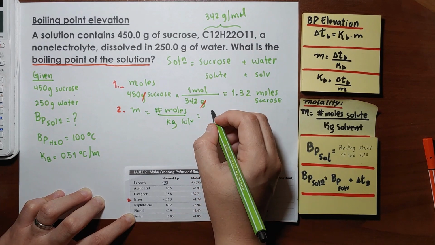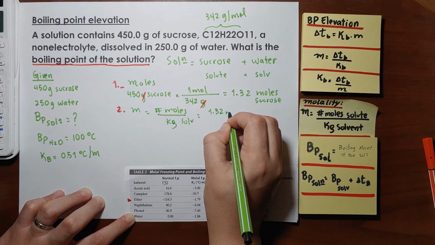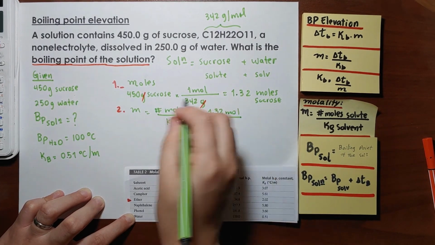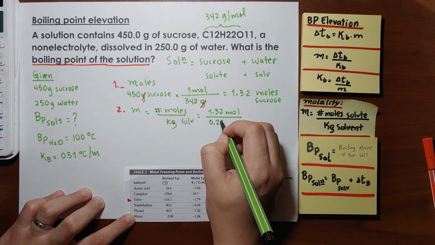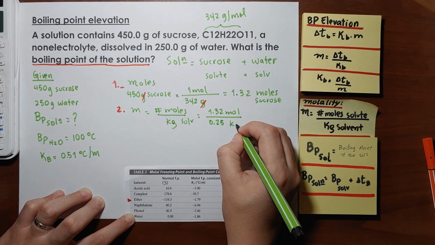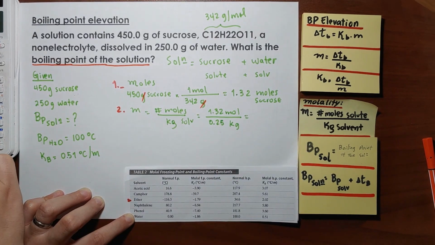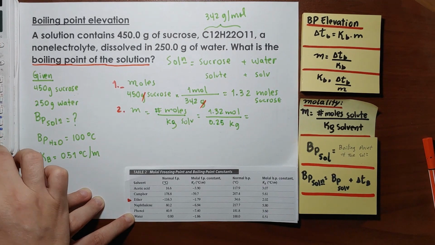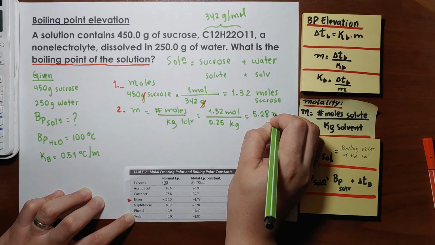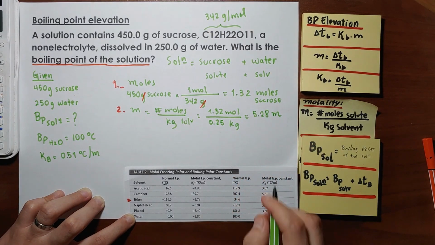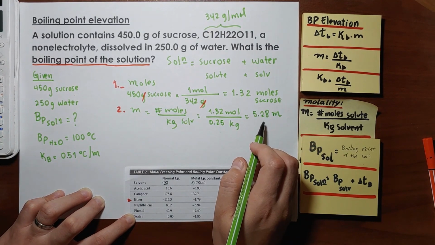My number of moles is what I just got, 1.32 moles, divided by kilograms of solvent. 250 grams into kilograms is 0.25 kilograms. This gives me 5.28 m. Now you have your concentration.